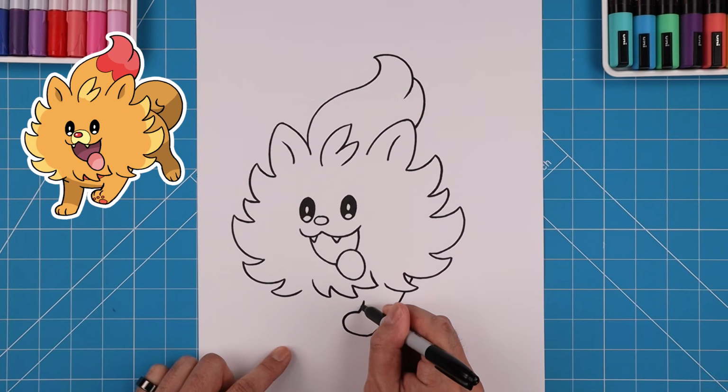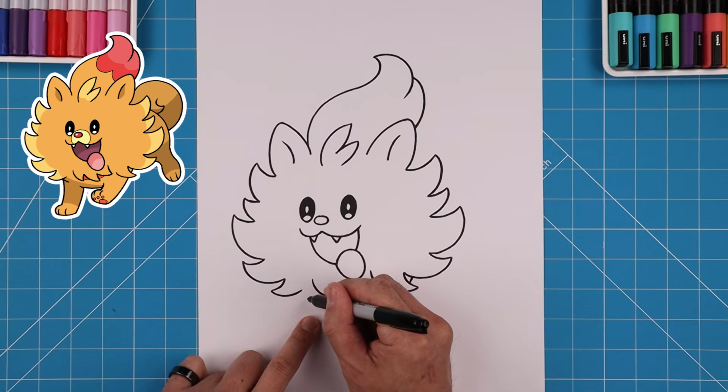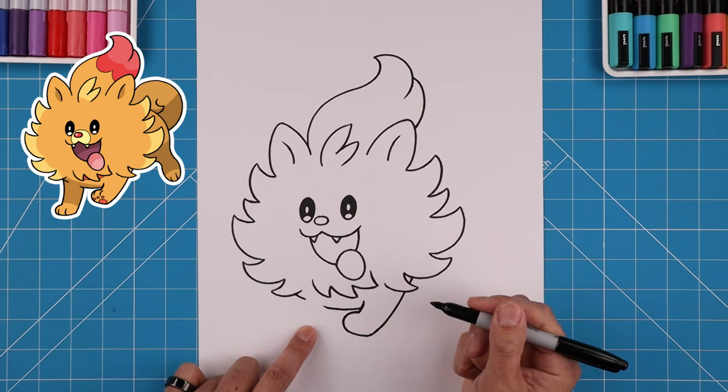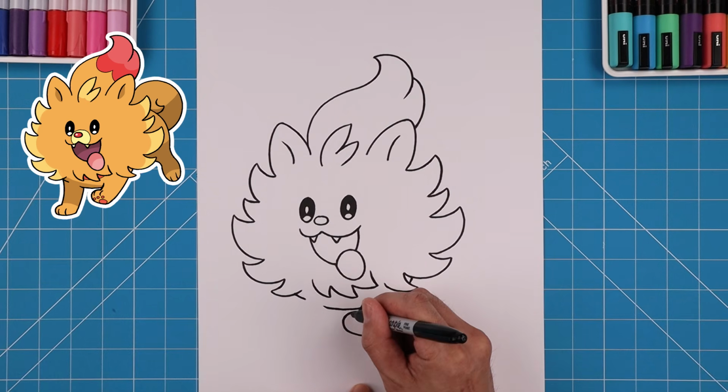Let's draw on the body from the inside of the leg, then it's out and then up. Let's leave a gap and continue up on the side. Now let's go back to the top of the foot. We're going to add 2 curves to separate the toes.